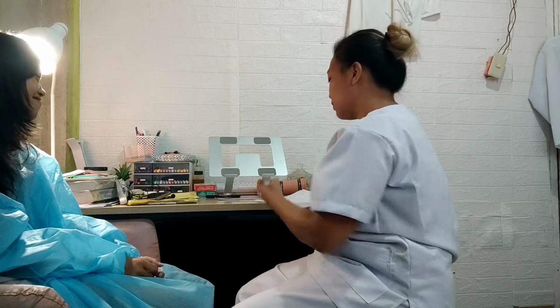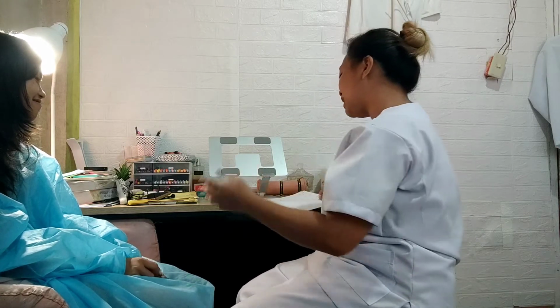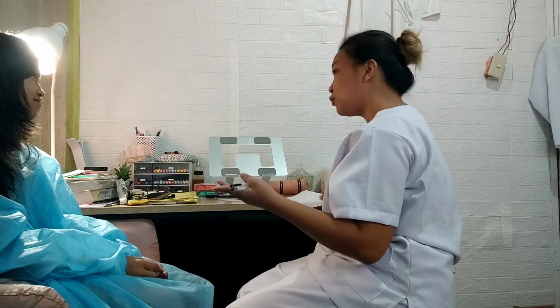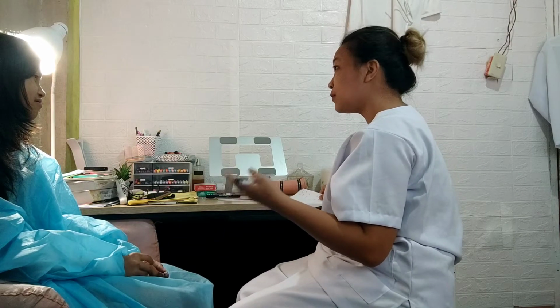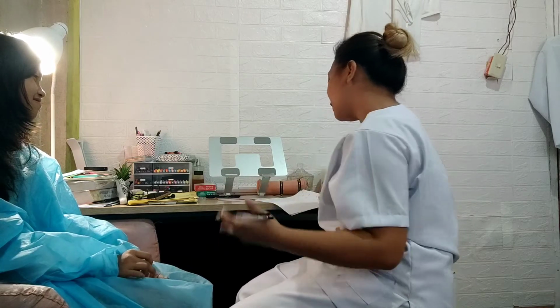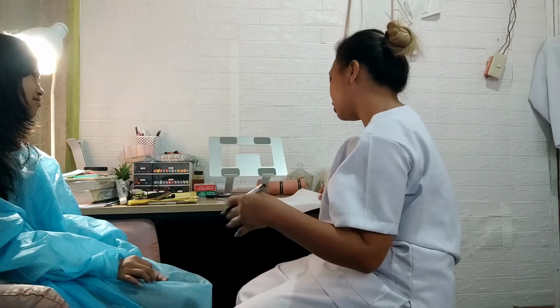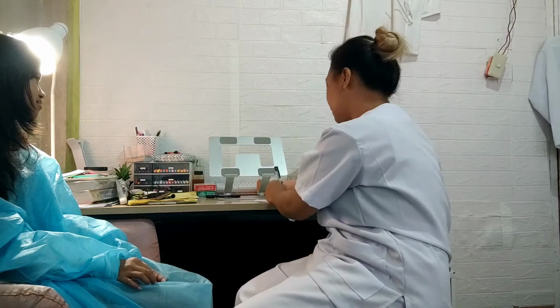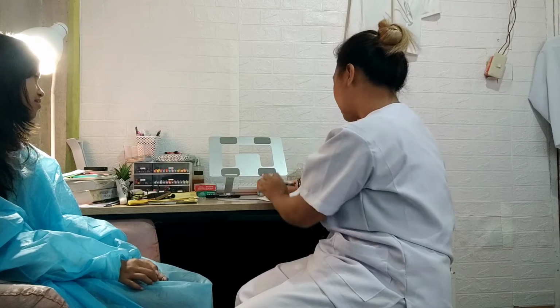None. Do you wear sunglasses during exposure to the sun? Sometimes. Have you experienced any vision loss, or has this affected your daily life? No vision loss.